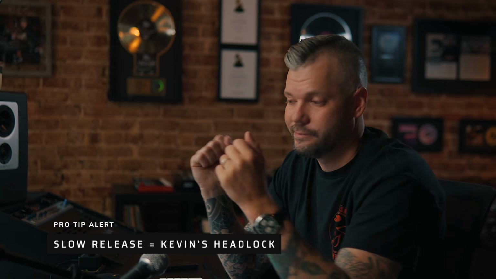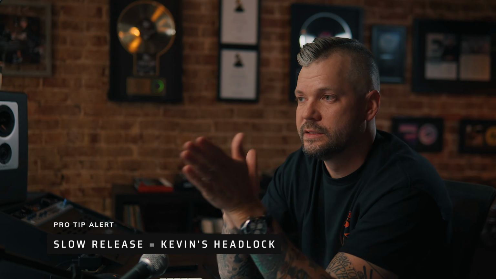I always like to think about it like a headlock. So if it's a real long release, it's going like this. It's clamping down on it. And what'll happen with a slow release is it doesn't let go before the next transient comes in, or the start of the next word, or if you're plucking a guitar or hitting a drum, you're getting artifacts of that when the compressor started on the next part of the signal. And sometimes that sounds good and it can feel smooth and polished and lock everything in, and sometimes it can sound squished. And that's the hard part about compression.